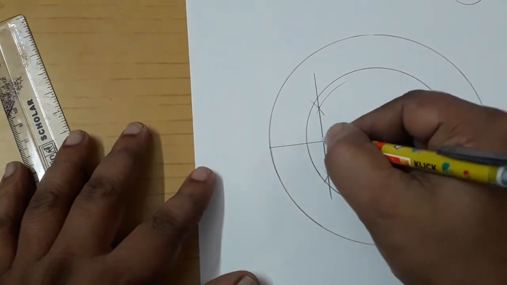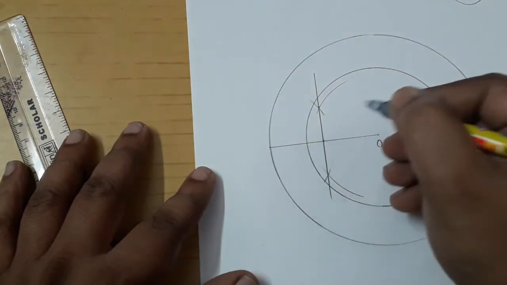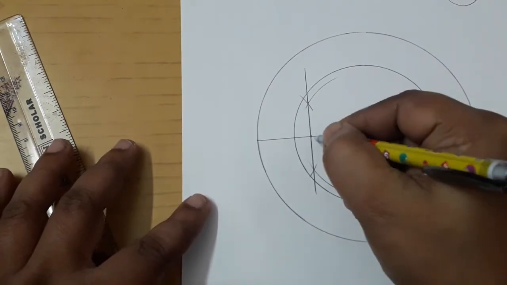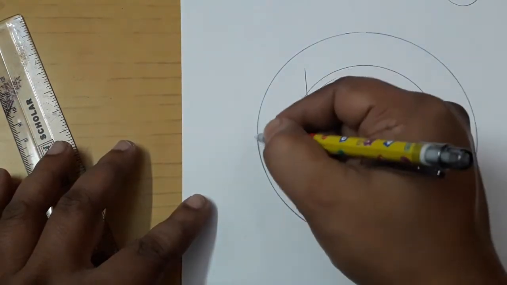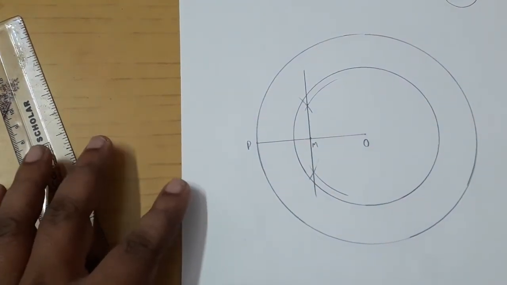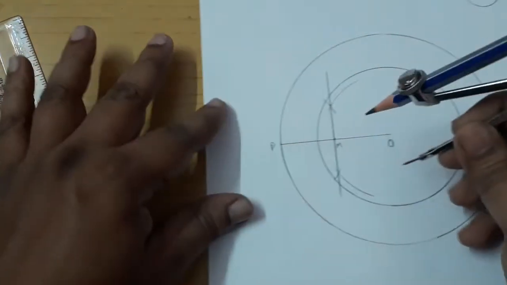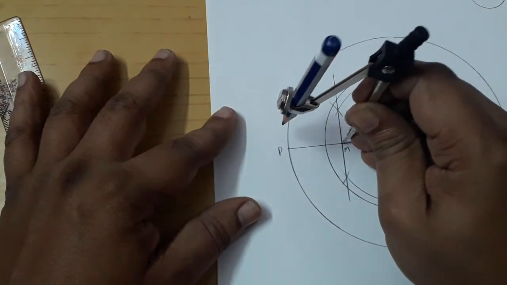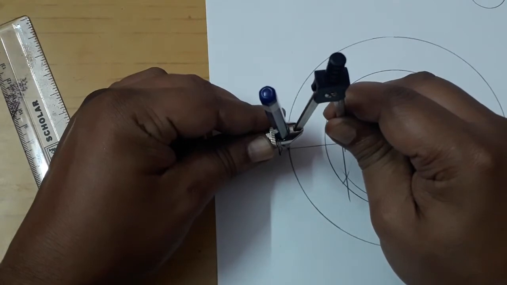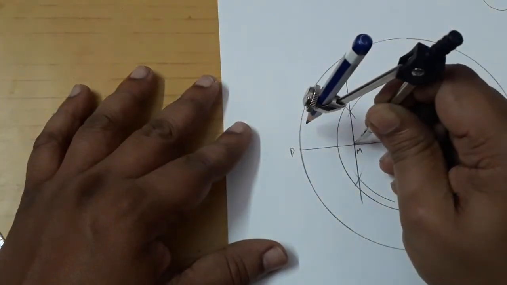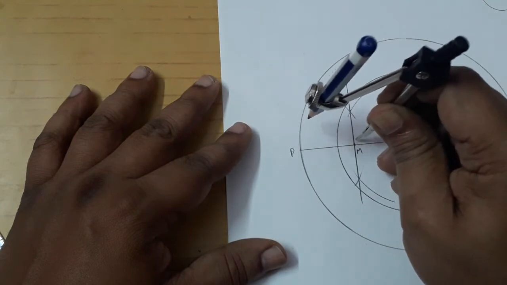We mark this point over here. This will become our new center. We'll mark this as M, and here this will be marked as P. Now we'll take M as our new center to draw another circle. Keep the pointer here. PM or OM will become our new radius with M as the center.